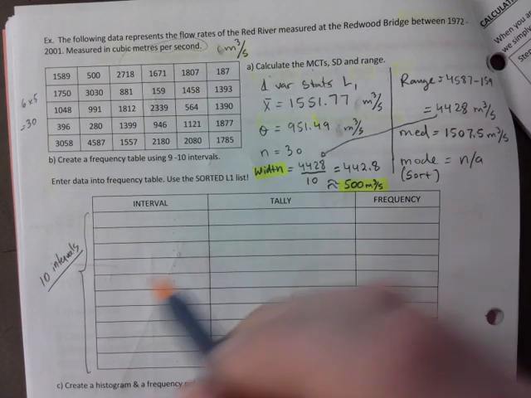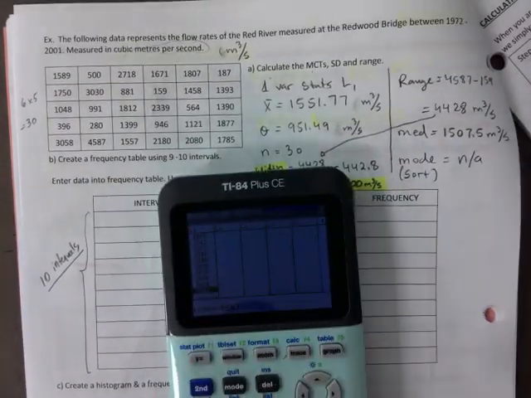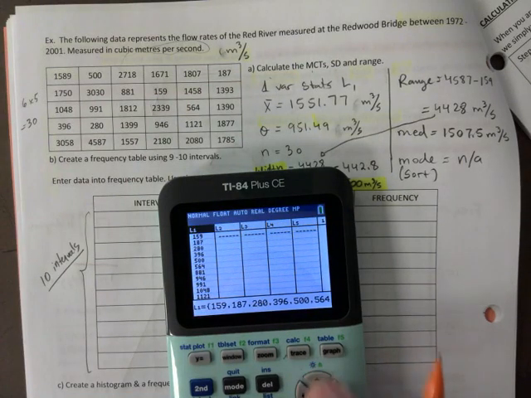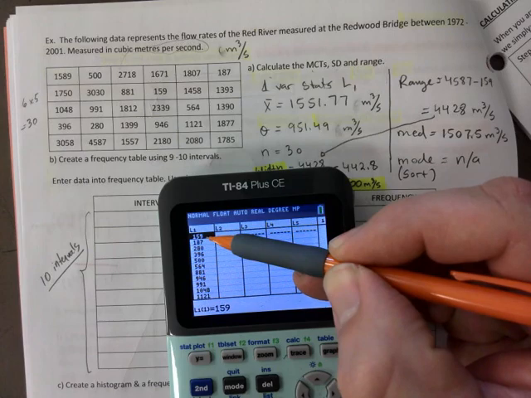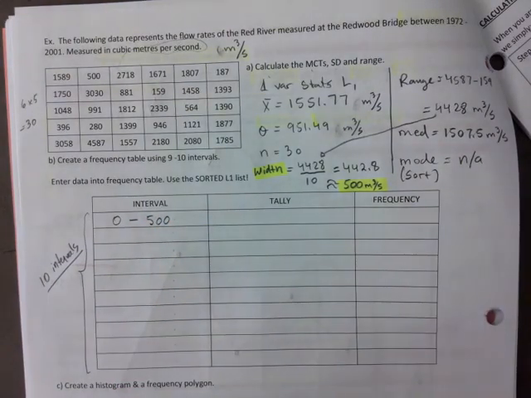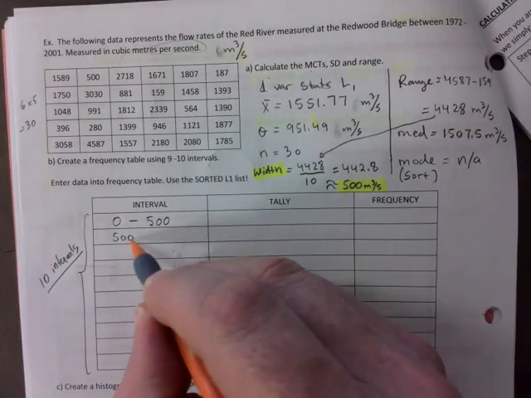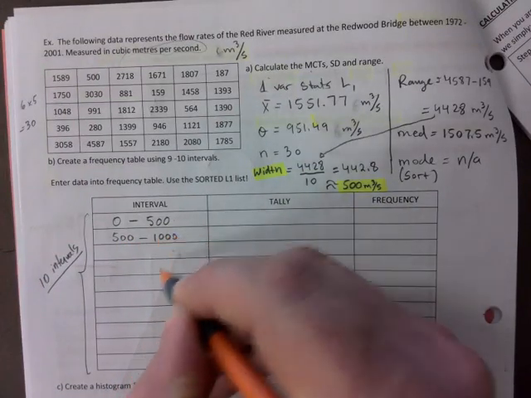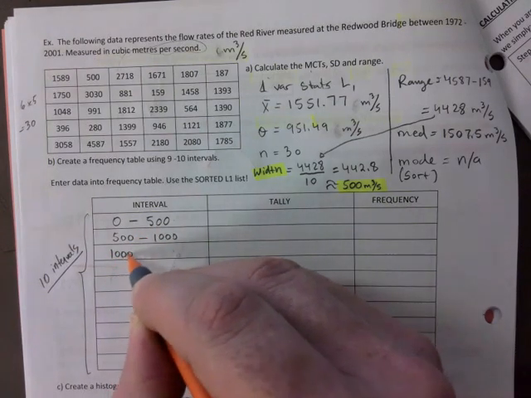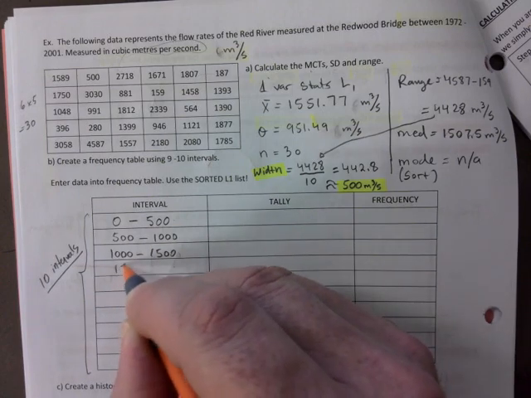So 500. You've got to make sure you account for your lowest number, which is 159. To make things simple, I'm going to start from 0, go to 500. That's just to make it work for you because we're trying to organize it. Then we're going to go from 500 to 1,000. You've got to know there's a bit of an overlap here. Then we're going from 1,000 to 1,500, and let's keep going up by 500 that way.